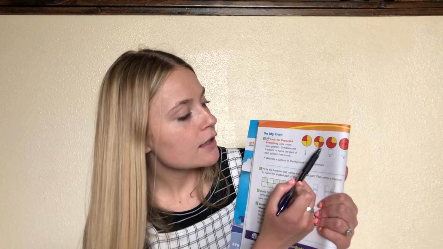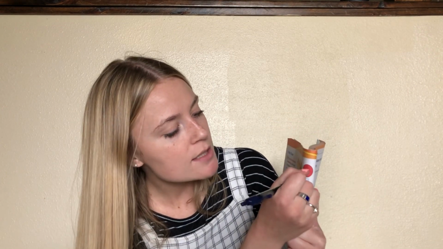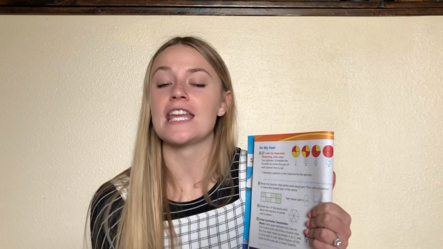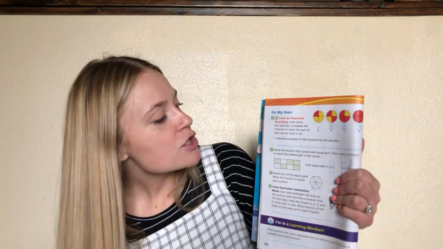This one, it looks like 2 of the parts are red, so it would be 2/4. This one, 1, 2, 3 sections are red, so there are 3/4. And finally, 1, 2, 3, 4 sections are red. The whole thing is red. So 4 over 4 means that the whole thing is red. Describe a pattern in the fractions for the spinners.